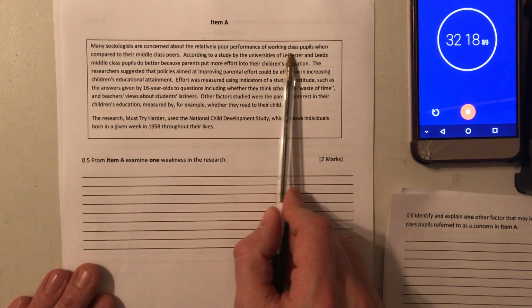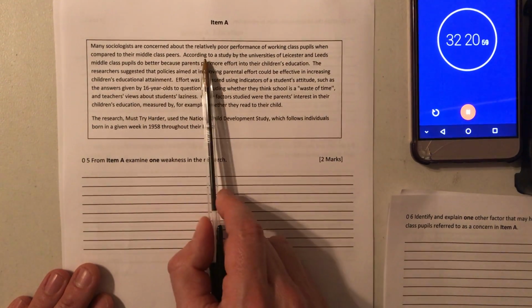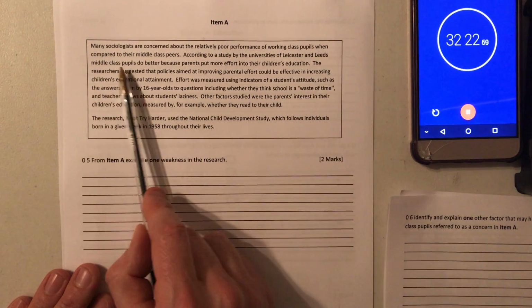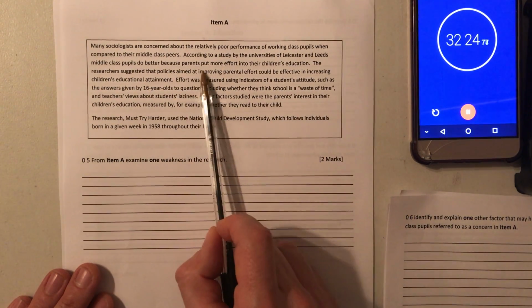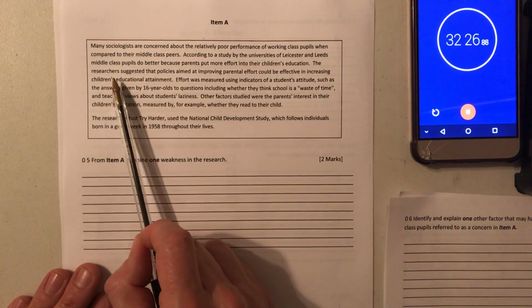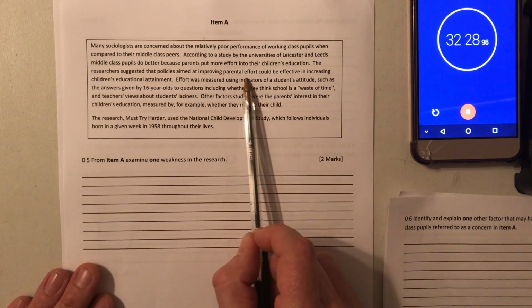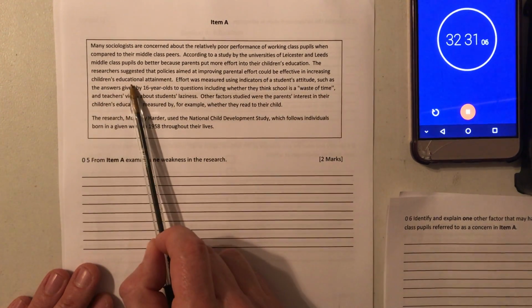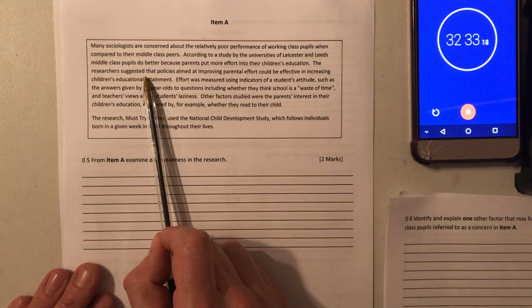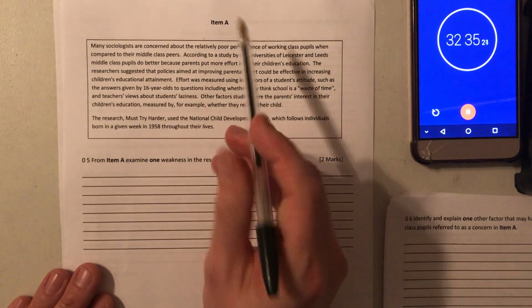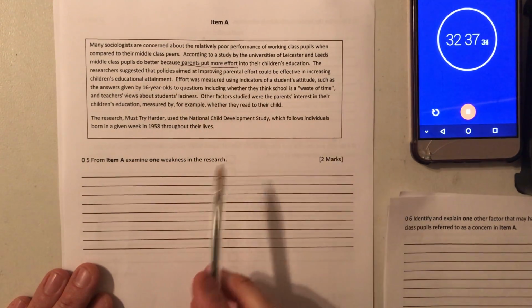Sociologists are concerned about the poor performance of working class pupils. According to a study by the Universities of Leicester and Leeds, middle class pupils do better. Parents put more effort into their education. The researchers suggested that policies just improving parental effort could be effective. So I'm not going to do the research method yet, but this might be useful for the other questions. So let's just remember this is about parents putting in more effort.